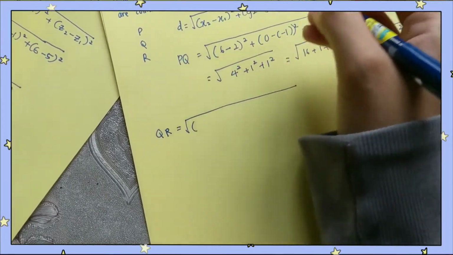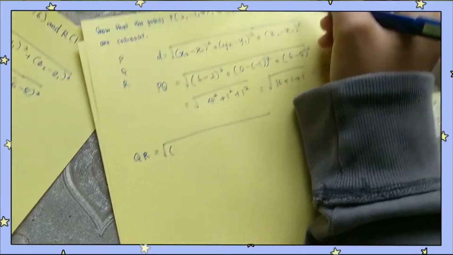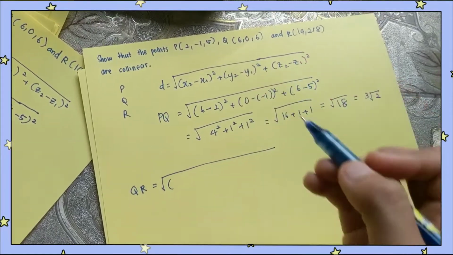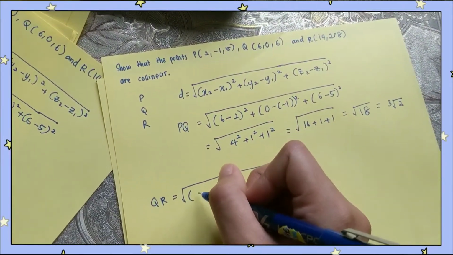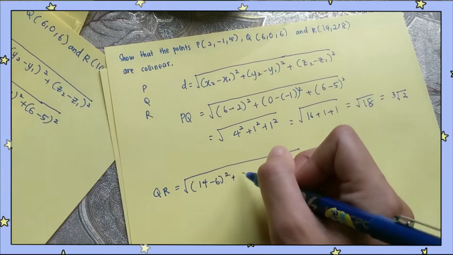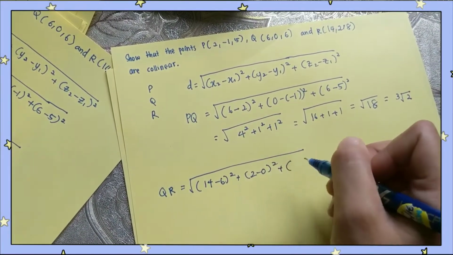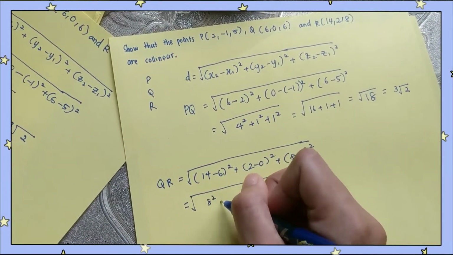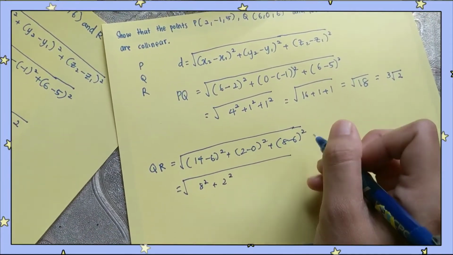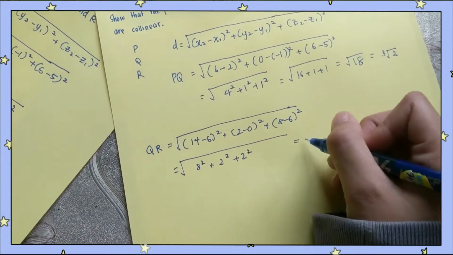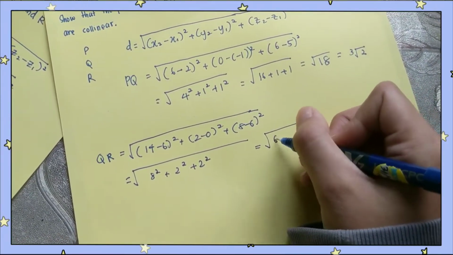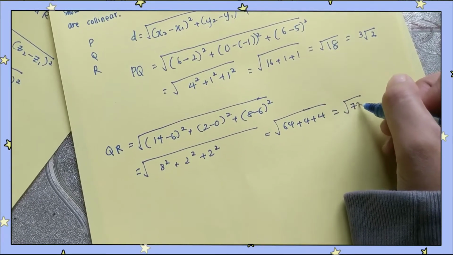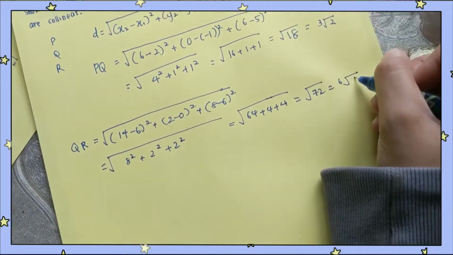But right now, X2, Y2, and Z2 are the points in R, and X1, Y1, and Z1 are the points in Q. So we got (14 minus 6) squared plus (2 minus 0) squared plus (8 minus 6) squared. That is 8 squared plus 2 squared plus 2 squared, which is equal to 64 plus 4 plus 4, which is 72 and can be written as 6 square root 2.